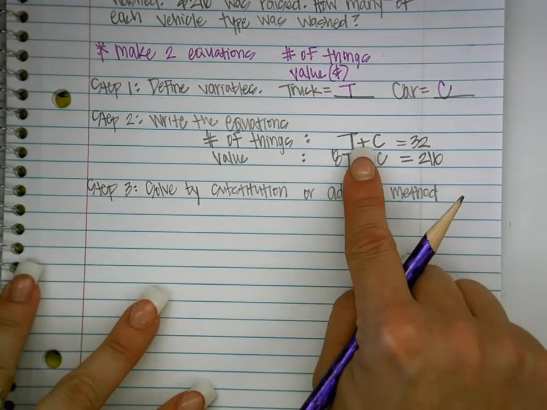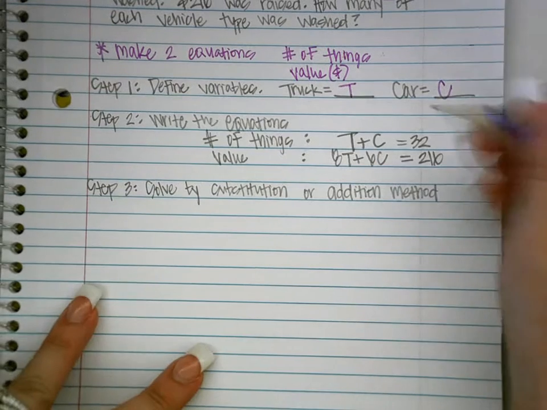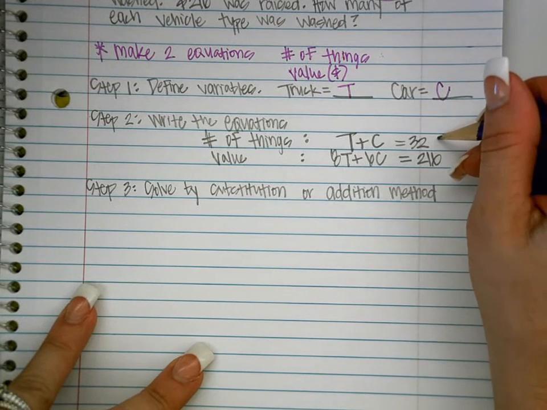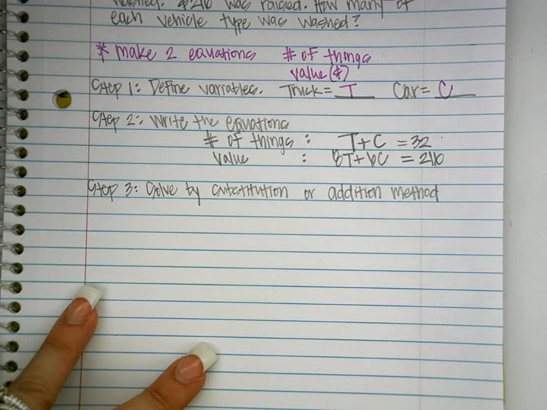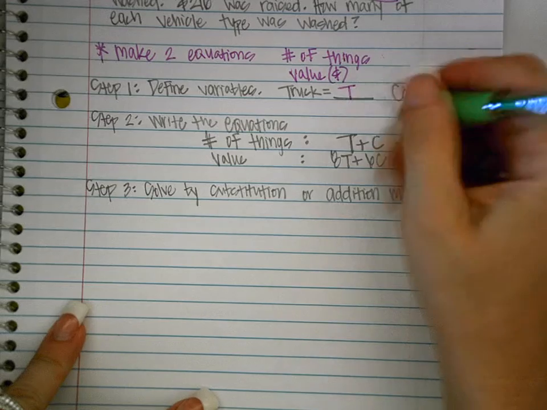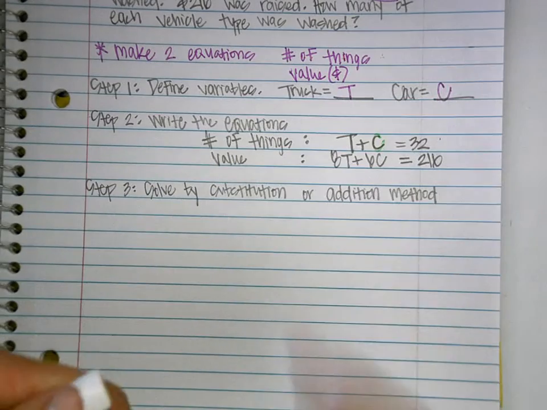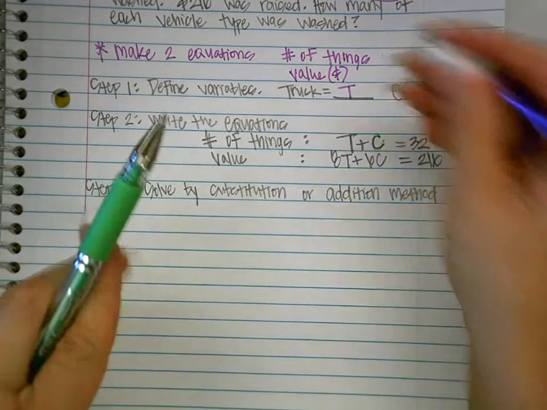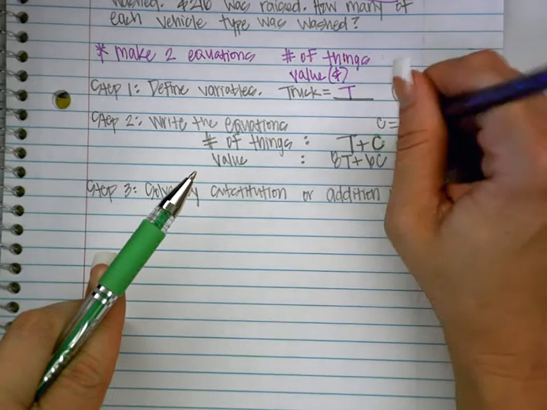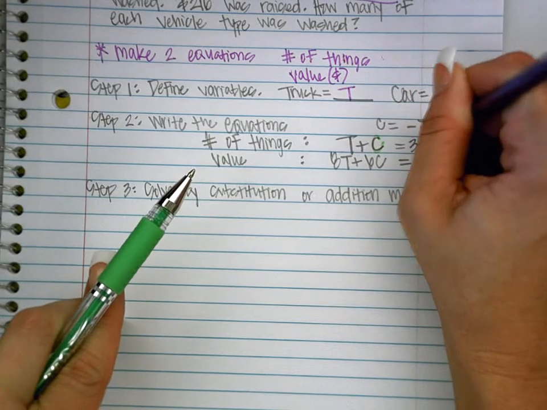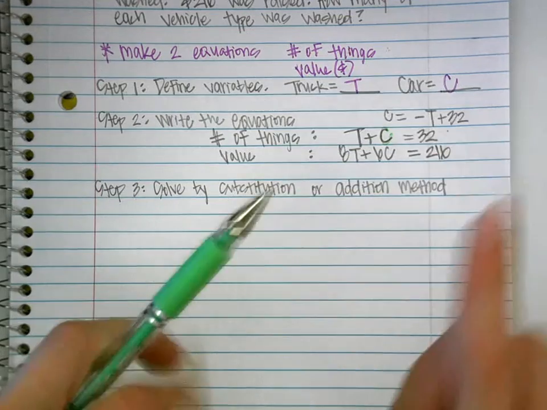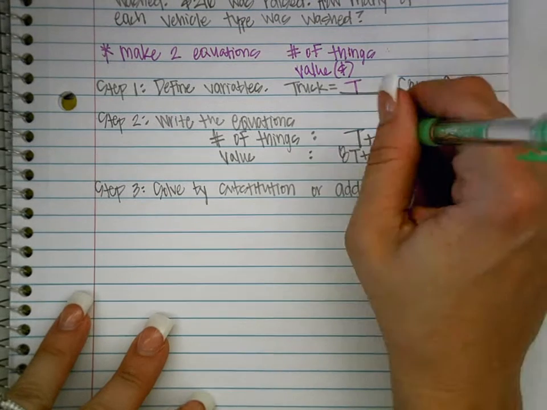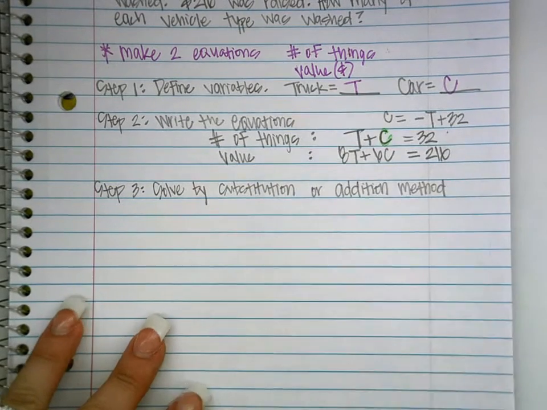So you can choose to get, obviously you'd want to use the first equation, because those ones don't have any numbers in front of them. Would you want to get t by itself or c by itself? C. C? Okay, if you want to get c by itself, how would you do that? Subtracting. You would subtract t. So c would equal negative t plus 32. Does anyone not see how I changed that equation? To get c by itself, you would move the t, so subtract t from both sides.